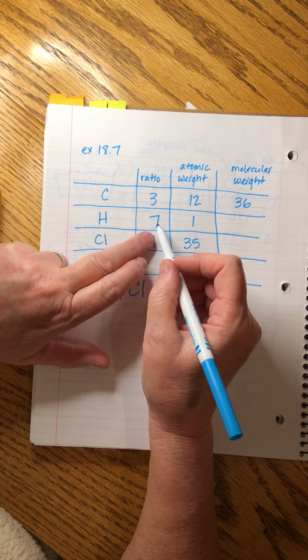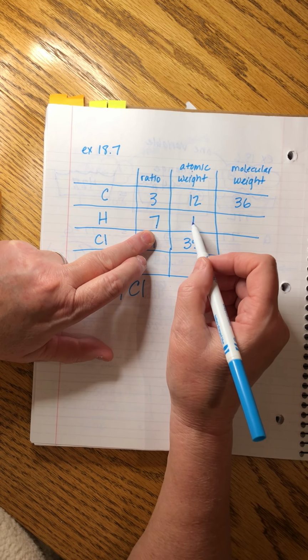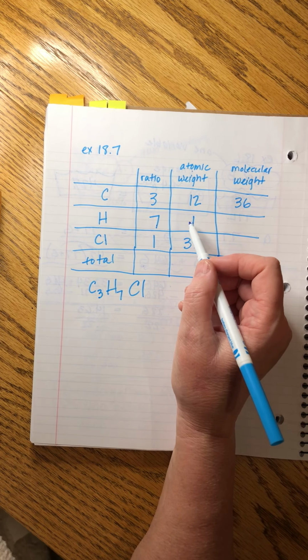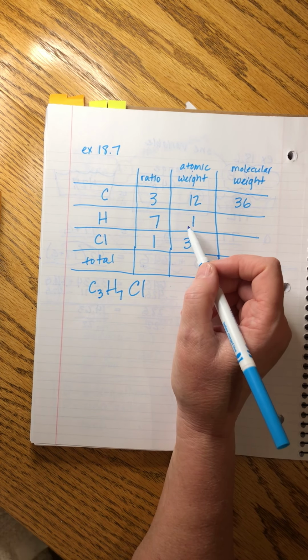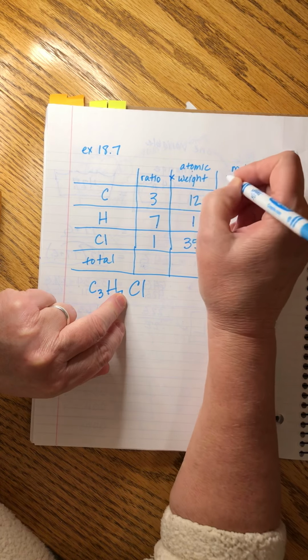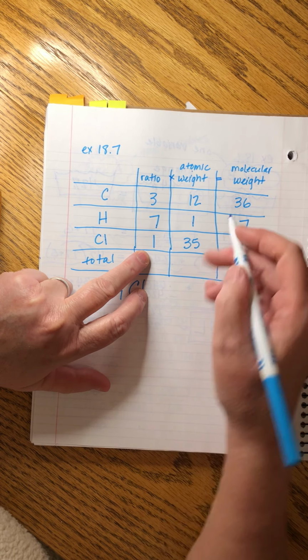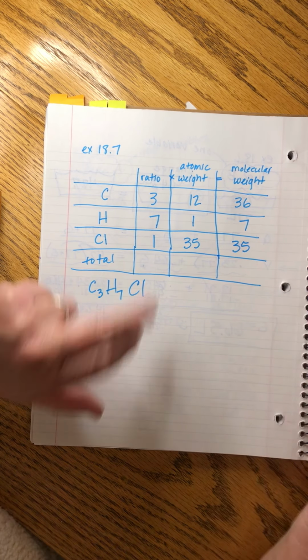Hydrogen, the recipe calls for 7 atoms of hydrogen. They each weigh just 1. What is the measurement here? Grams. Okay. And so that would be 7. We're multiplying these, right? 1 atom of chlorine times 35. That one's a chubby, right?